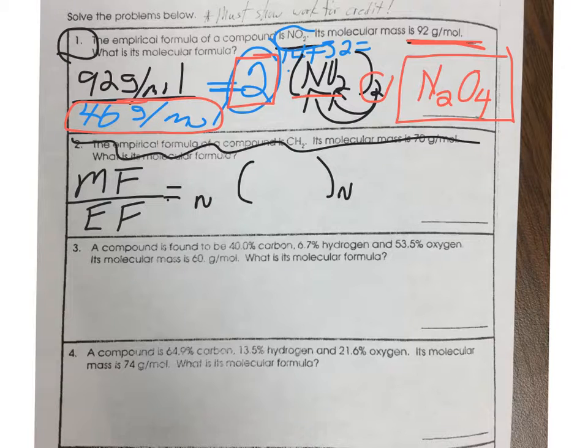Yeah, we can do number 2. Is it the N2O4? So once you get this number, you're going to multiply it to the empirical formula. That gives you the molecular formula. Okay? Let's do number 2 just to make sure that we're all in the same place. Look at your number 2 problem.